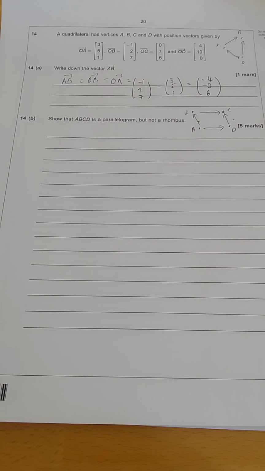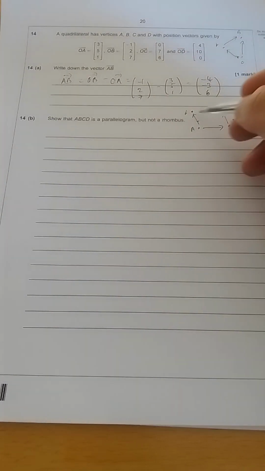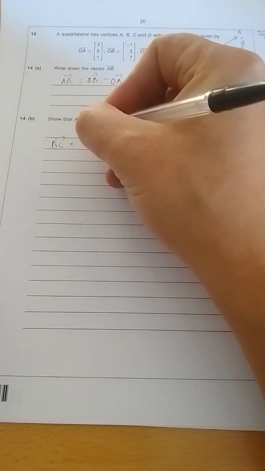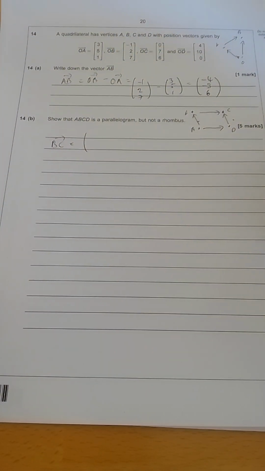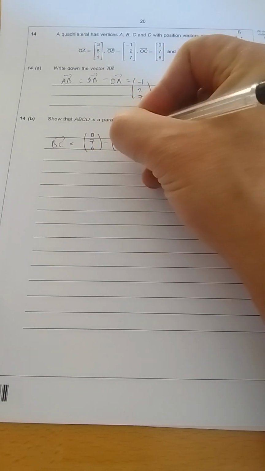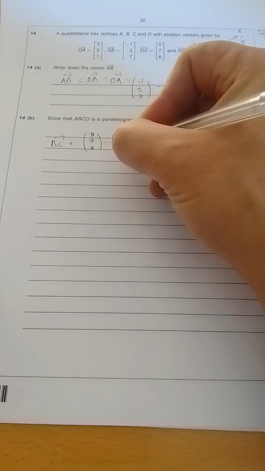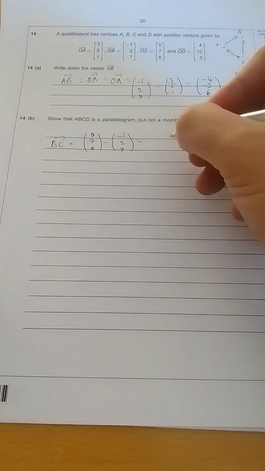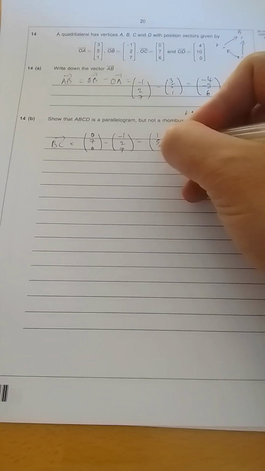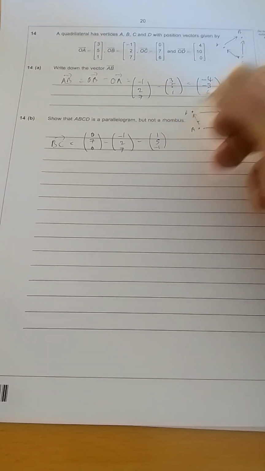We've already got AB. We could work out each of the others. So BC, using the same method as we used in part A of the question, will be OC minus OB. So it'll be 0, 7, 6 minus 1, 2, 7. So 0 minus 1, it'd be minus 1. 7 minus 2 would be 5. 6 minus 7 is minus 1.